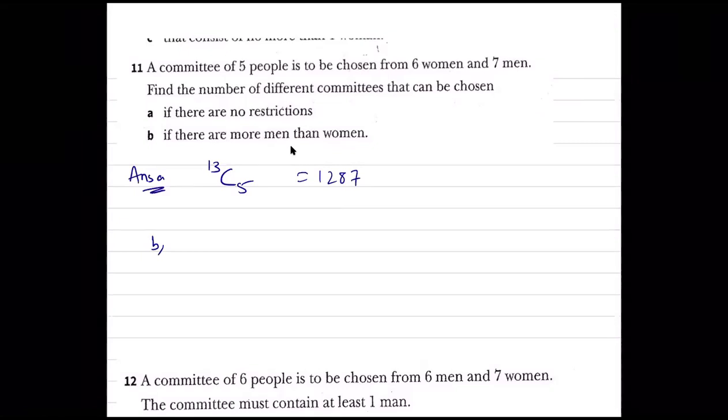So can one possibility be 7C5 into 6C0? There should be more men than women. Yes, one of the possibilities is going to be this. Then can we have 7C4 into 6C1? Can we have 2 men and 3 women? No, right? So 7C5 into 6C0, 7C4 into 6C1, 7C3 into 6C2.